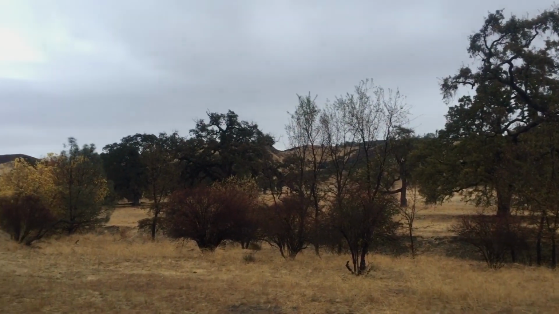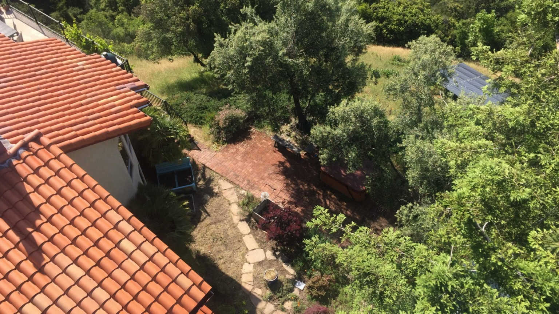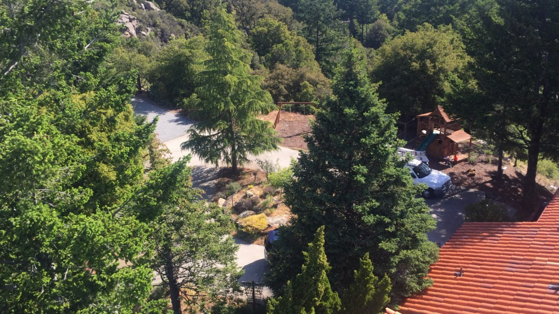I want to tell you a story about a tree. But before we talk about the tree, let's talk about the property. In 1978, this lot was cleared for a new construction. So this house is only 42 years old. And as you can see in that picture, there were 0 trees on that lot. So a lot has been planted up here.